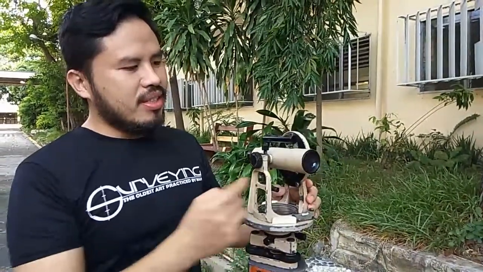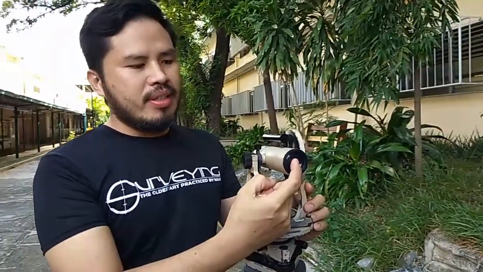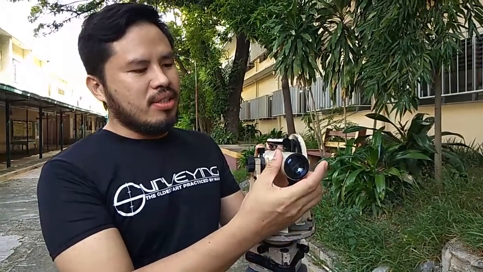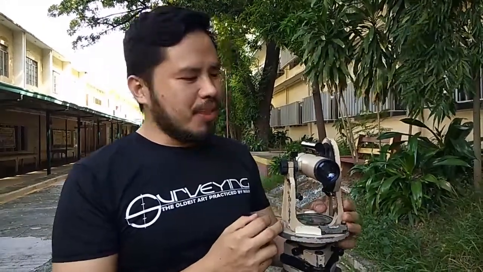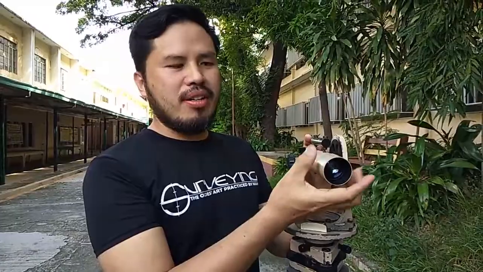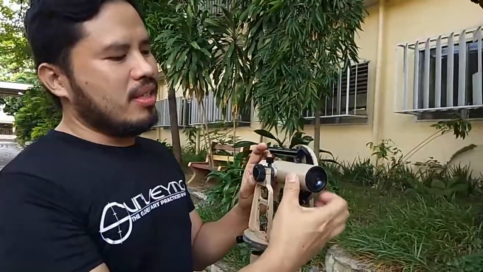Next is the lens. We have here the lens. Adjacent to the lens is what we call the lens hood. What is the function of a lens hood? Sometimes when we have our survey, the weather is not good and it's raining. So we have to protect our lens. So in order to protect our lens, we have to install our lens hood, and then voila. So if the weather is fair, of course you don't need this. So you have to reattach the lens hood just like this.